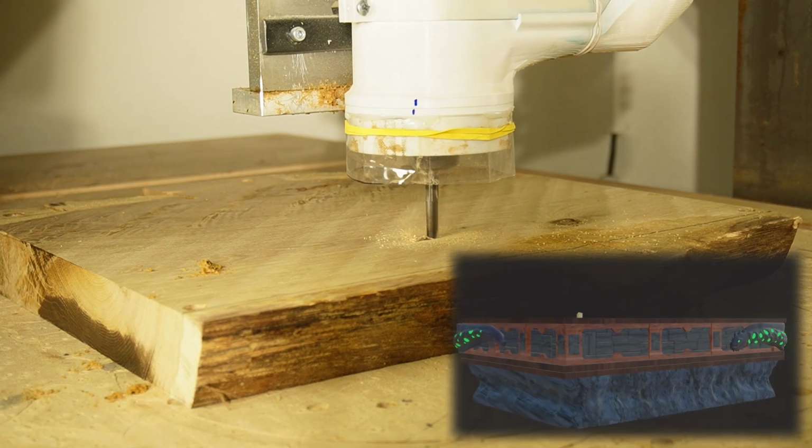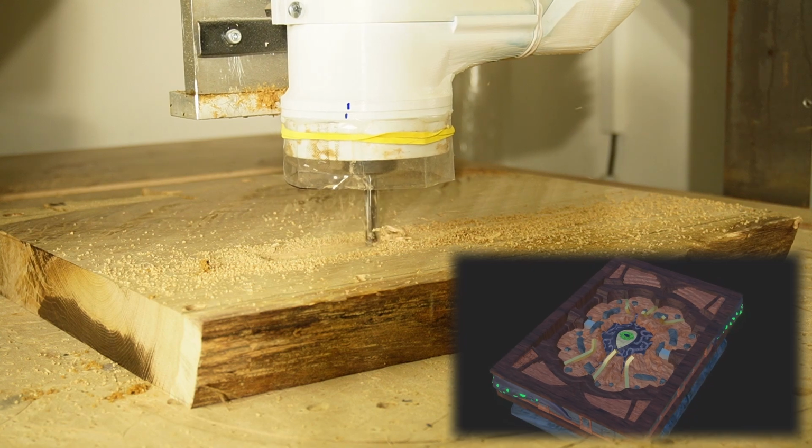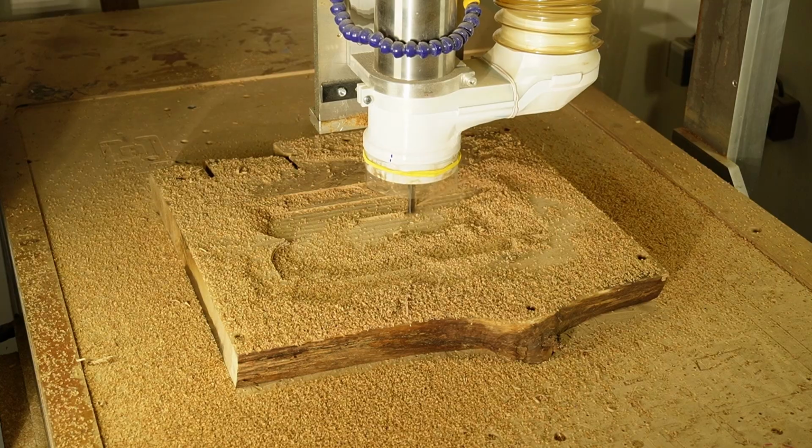I am using my 3D model of the top part that is now being carved. In a short while, the CNC will finish this carving process.